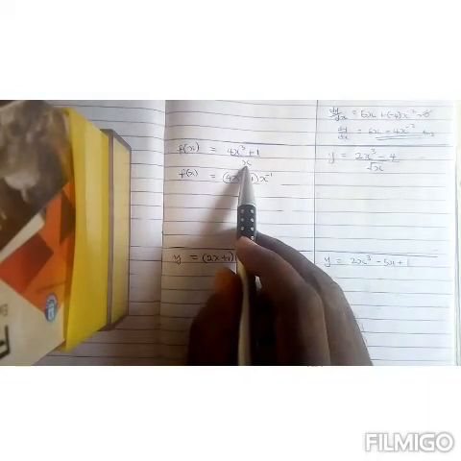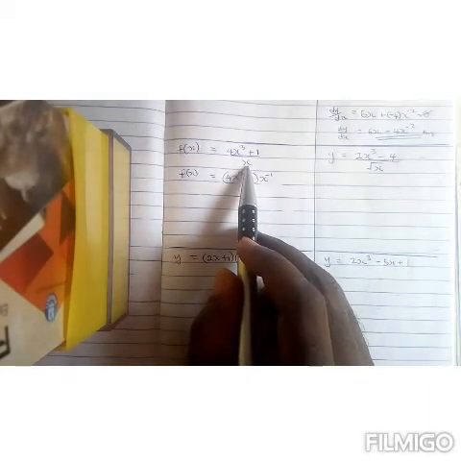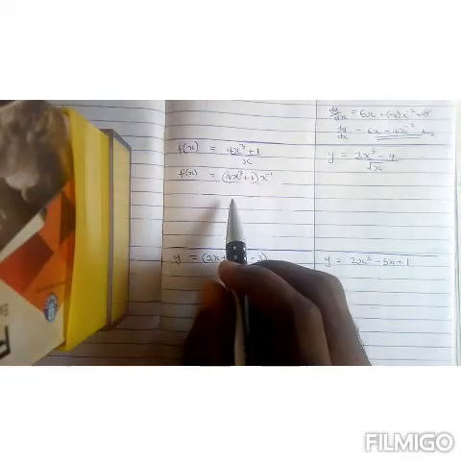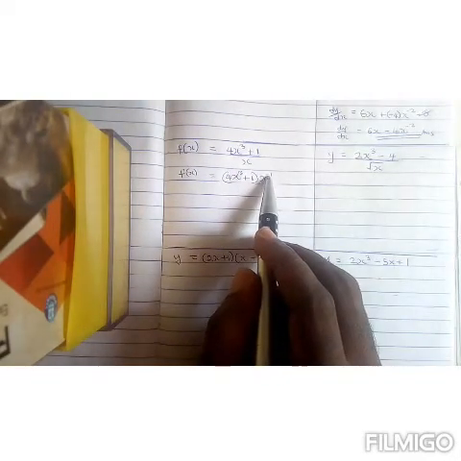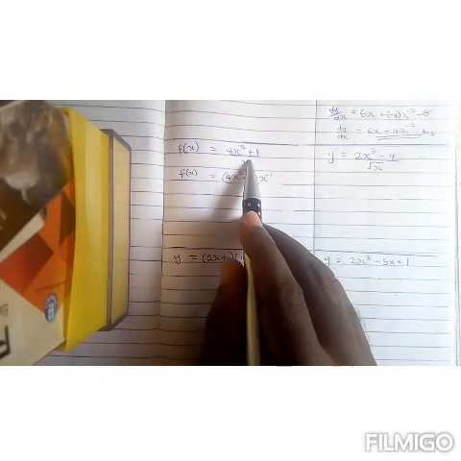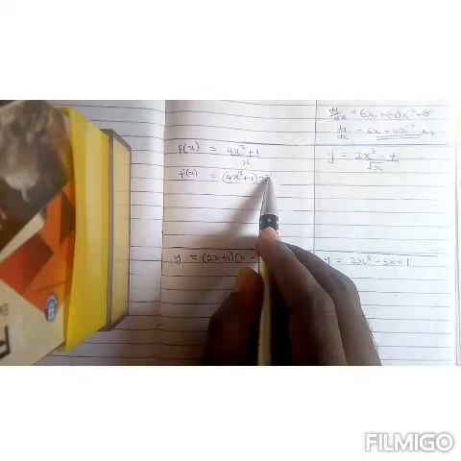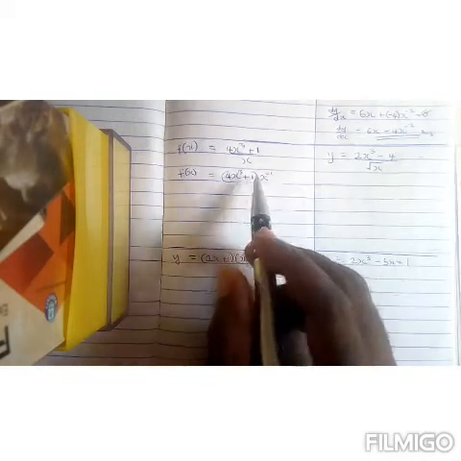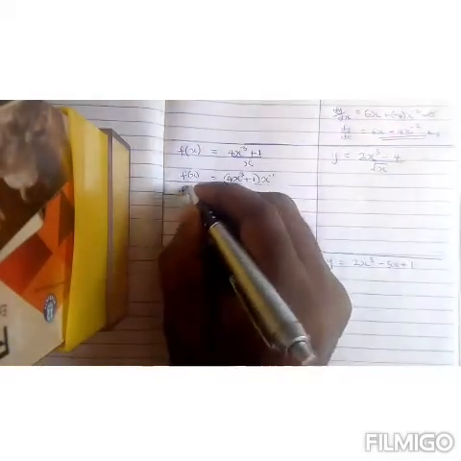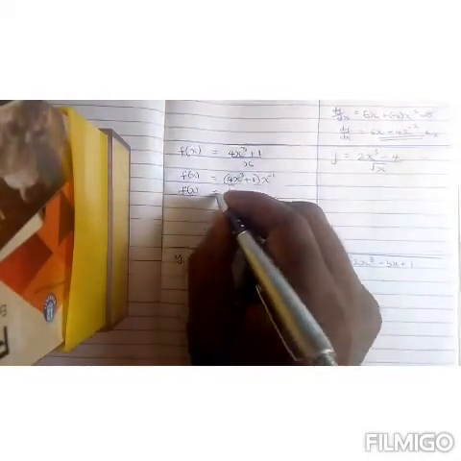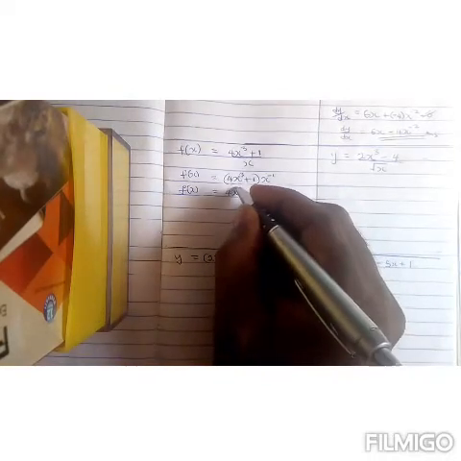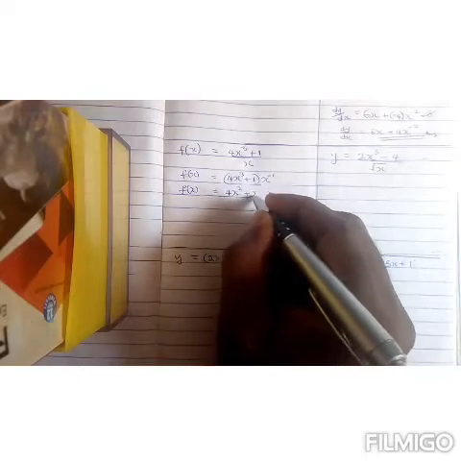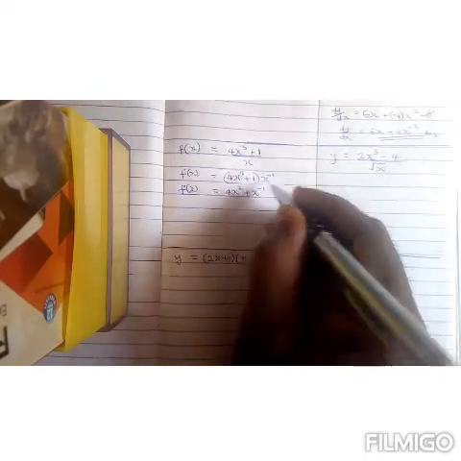Anytime you have x at the denominator, you bring it up by giving it a negative power. That's power 1 here. That's why I gave it power minus 1. If it were power 2, you will see power minus 2 here. So when you open this bracket, you have f of x to be 4x^2 + x^(-1).